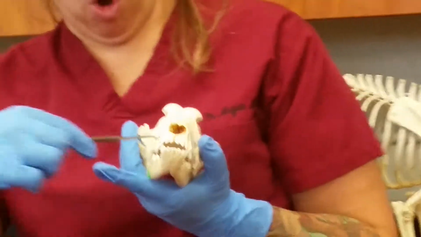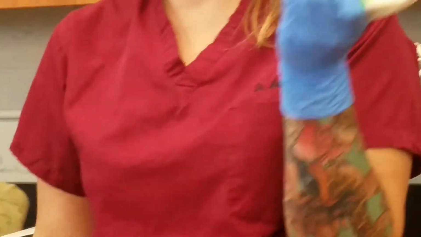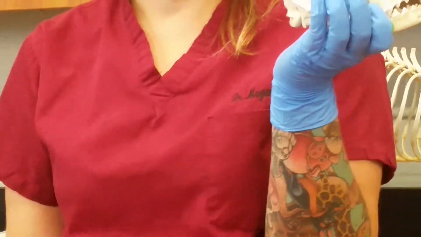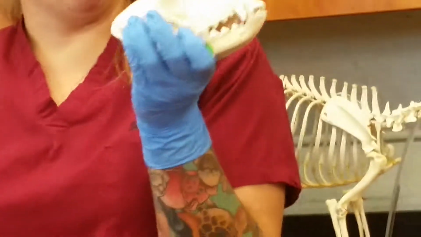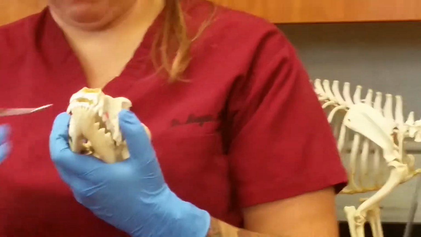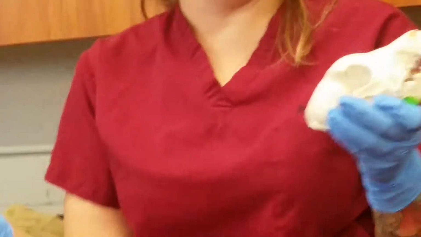Okay, what's the hole right here that's important that we need to know? Infraorbital foramen. Okay, that's a good spot for you to do nerve blocks when we're pulling teeth.